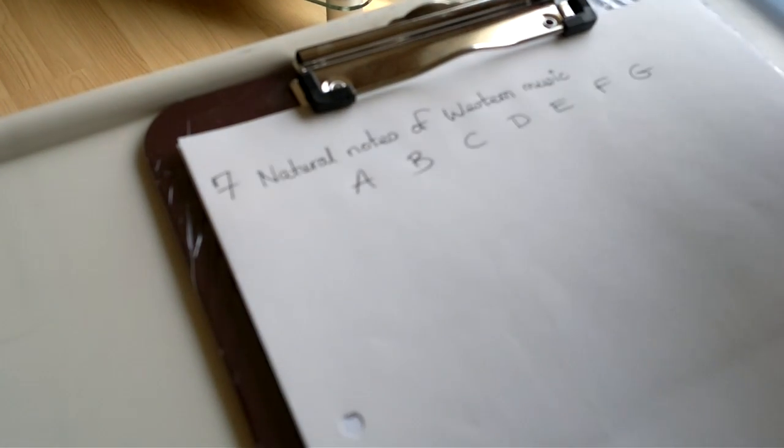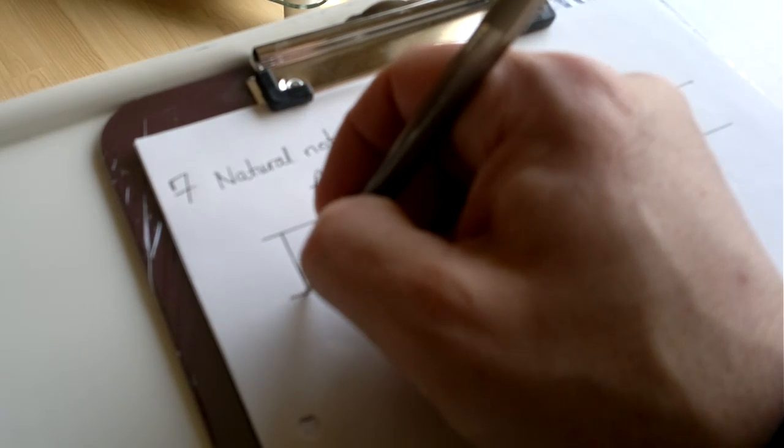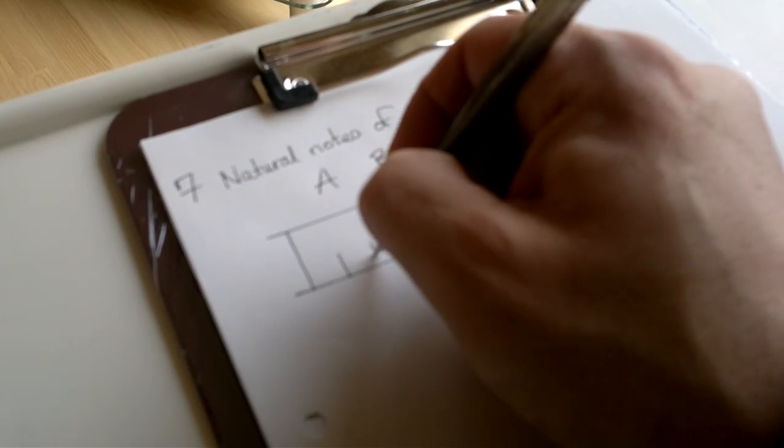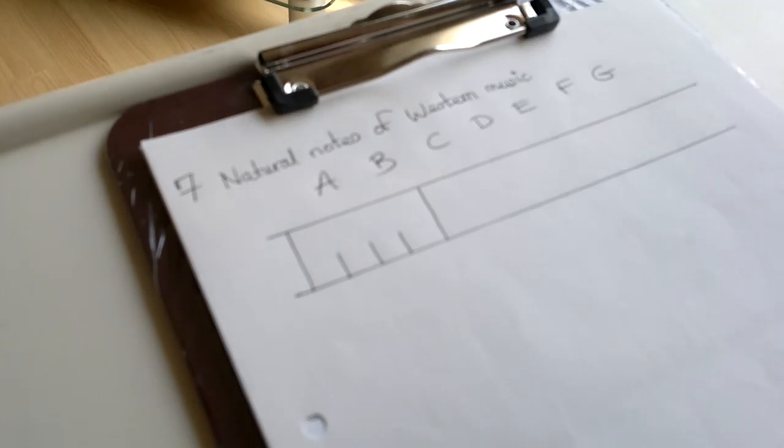These are the 7 natural notes of Western music: A, B, C, D, E, F and G. If I express these on a piano keyboard, we can see.